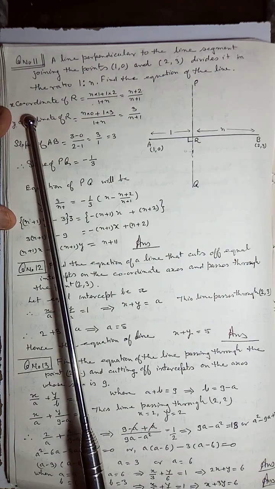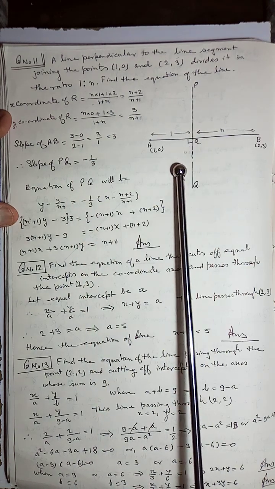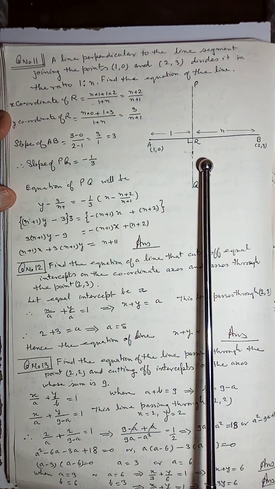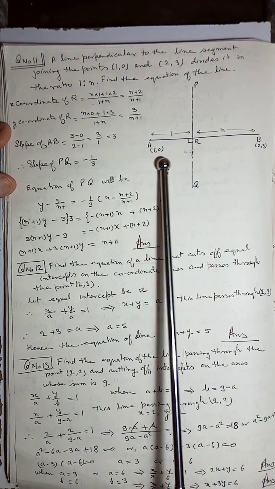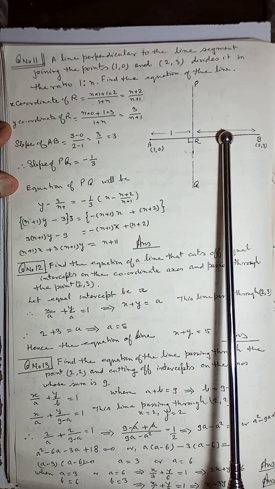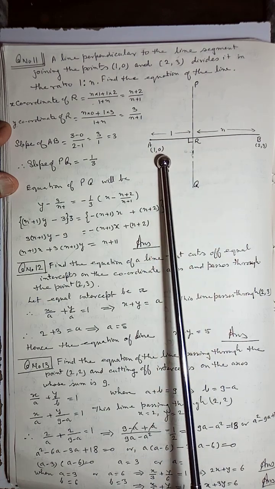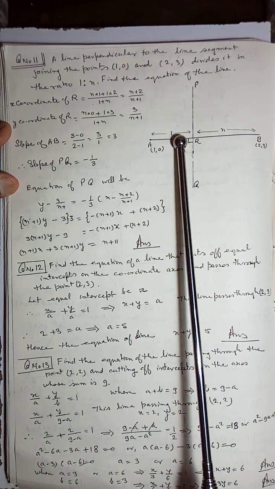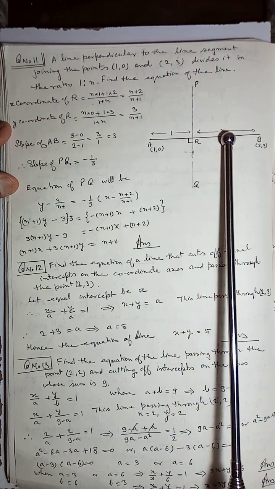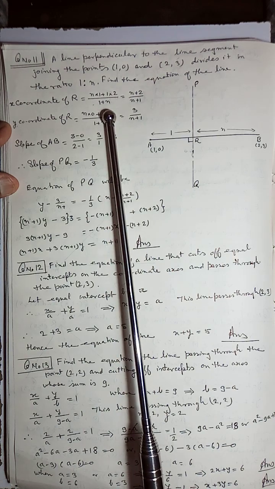Let us proceed here. The x coordinate of R. I have already told you earlier; in the miscellaneous playlist I have also given the formulas for coordinates in detail. So the x coordinate of R will be equal to n into 1 plus 1 into 2 divided by 1 plus n.